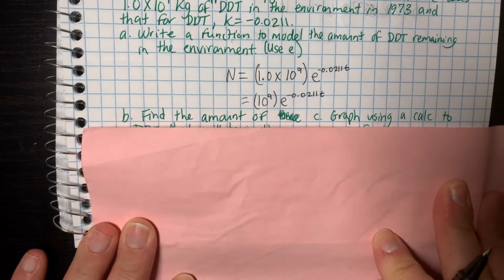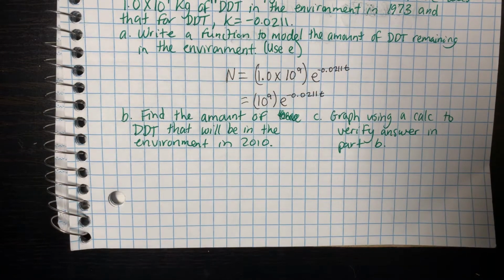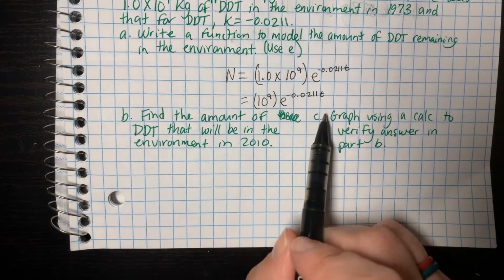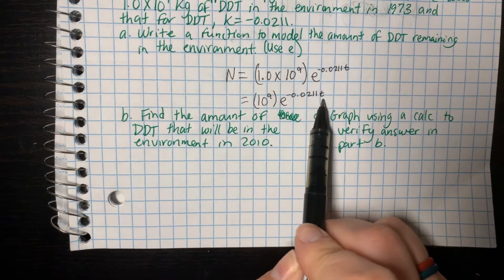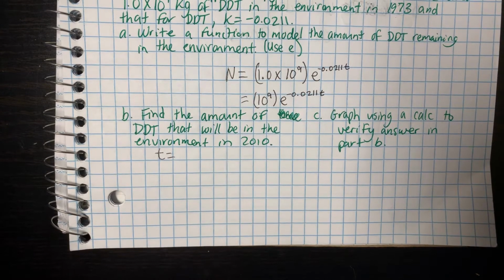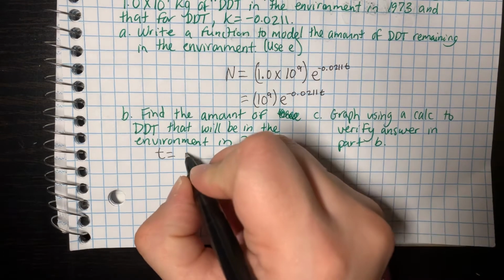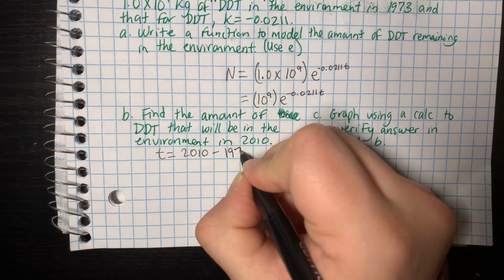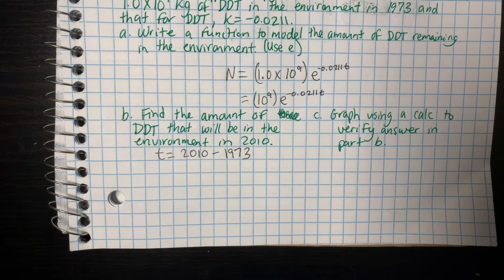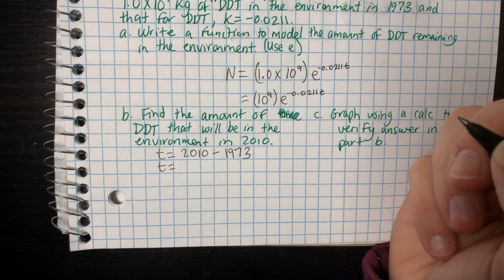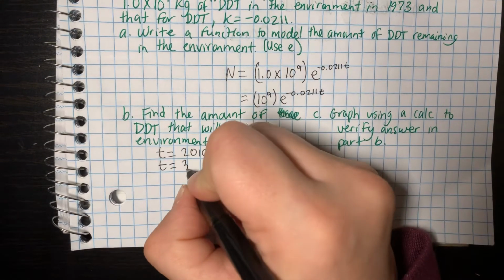All right, next question says, find the amount of DDT that will be in the environment in 2010. So in our equation here, we're going to need to substitute time. How we're going to find time is we're going to take 2010, and subtract from that 1973. And that's going to get us that our t is going to equal 37 years.